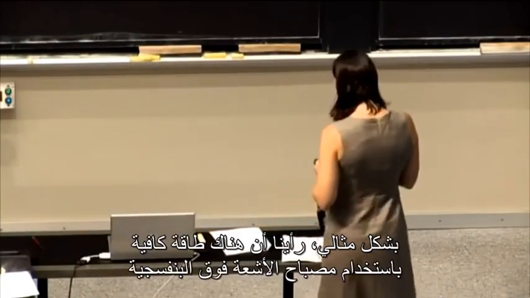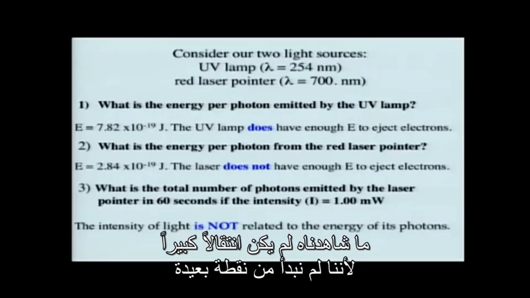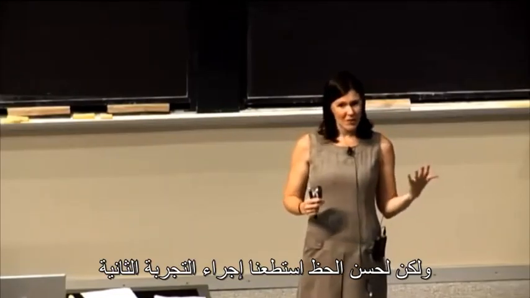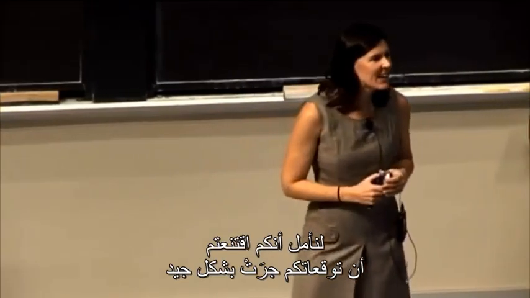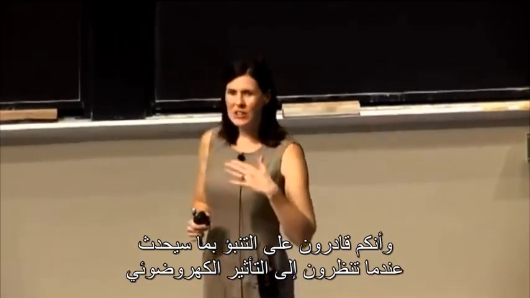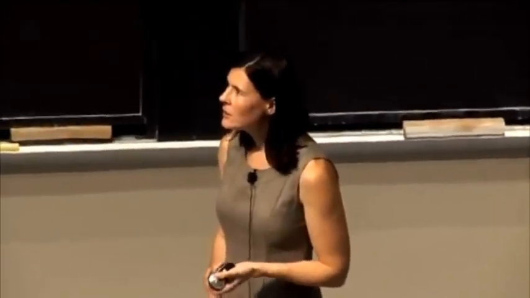So ideally what we did see was, in fact, it does have enough energy with the UV lamp. It wasn't a dramatic shift you saw because we didn't start very high and then it went to that stuck point. But luckily we had the control of the red laser pointer where nothing moved at all. So hopefully you're convinced that your predictions worked well and you are able to predict what's going on when you're looking at the photoelectric effect.